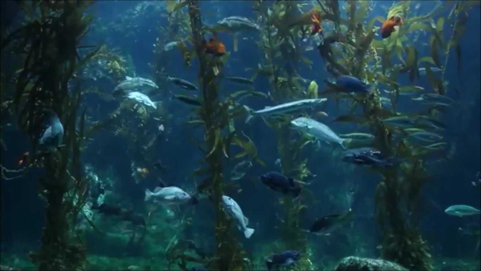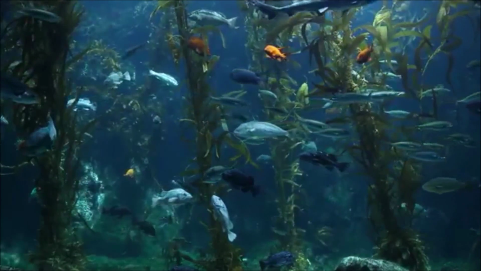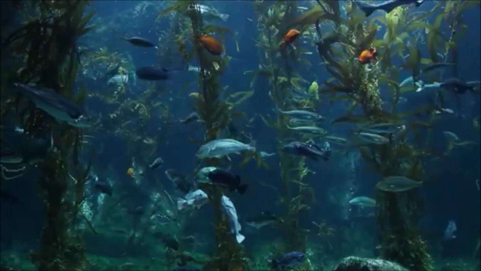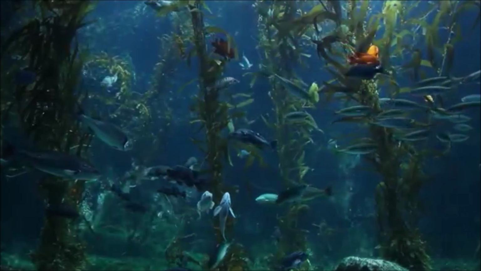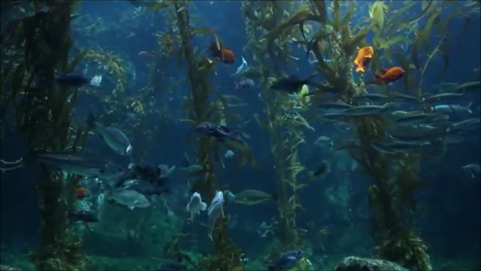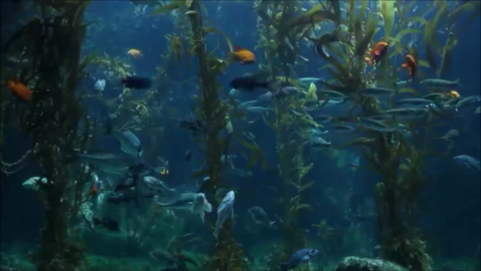The gills, kidneys, and even the amount of water that a saltwater fish must consume in comparison to a freshwater fish are all physiologically adapted to prevent the fish from becoming dehydrated.